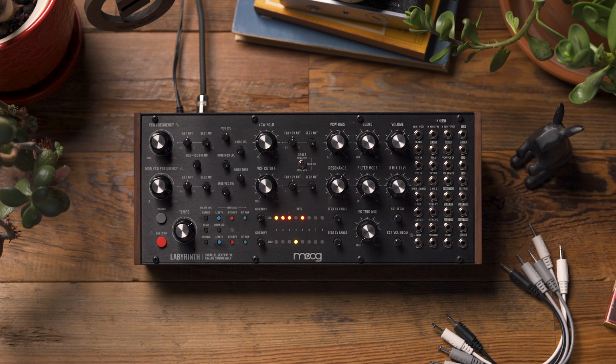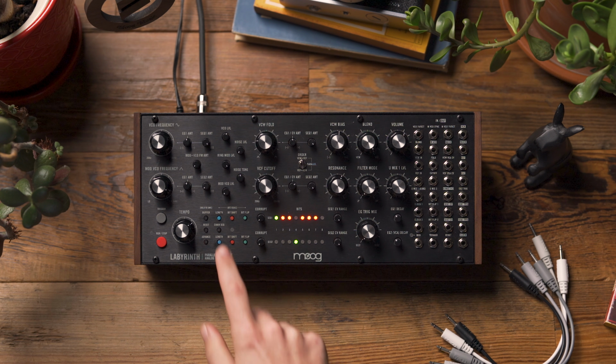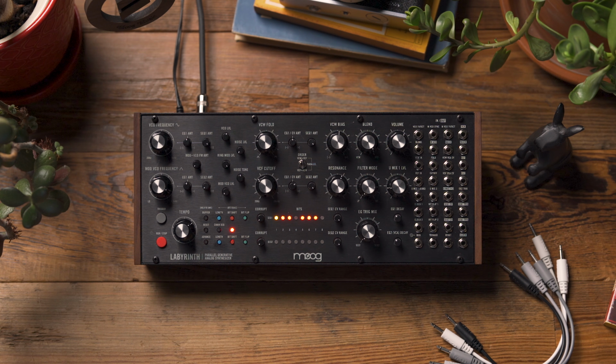Finally, you can chain both sequencers together to get one sequence of up to 16 steps. Let's set the length of the first sequence back to 8. Hit chain sequence, and now we can play with a full 16-step sequencer.